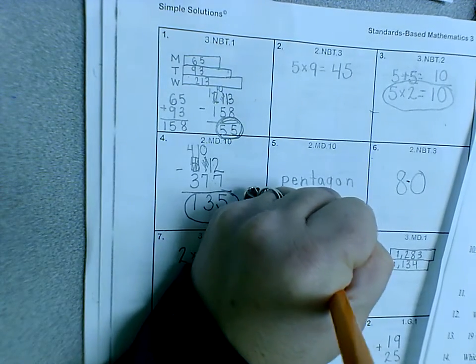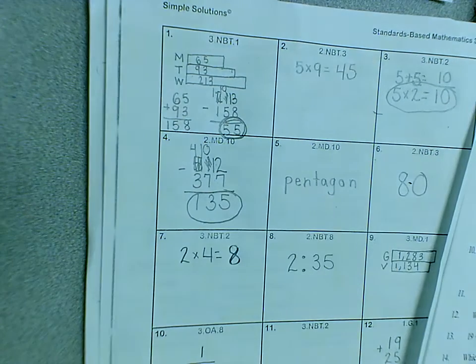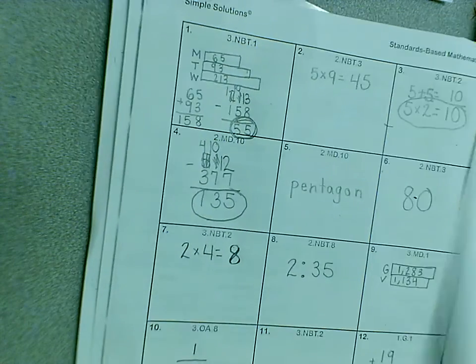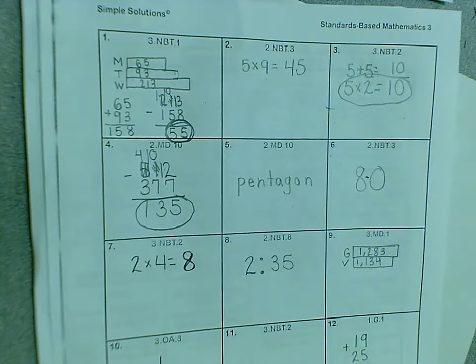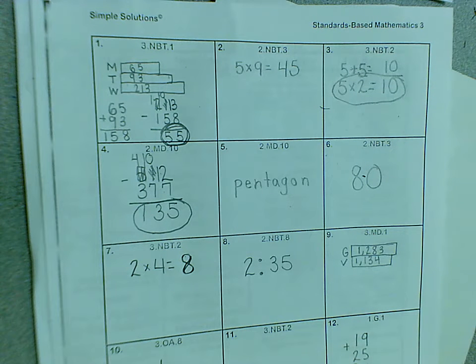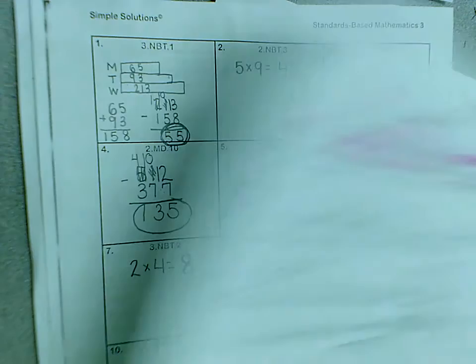Now, I don't know if this is AM or PM. I wish they would tell us. One of them, I would be in the middle of sleeping at 2:35 AM. 2:35 PM, well, I would be hanging out. It would be later afternoon.